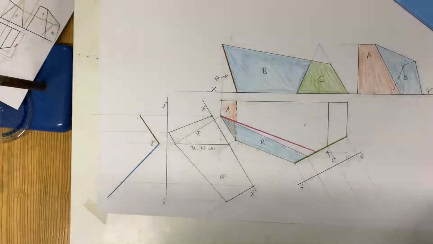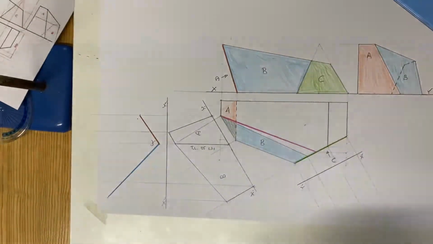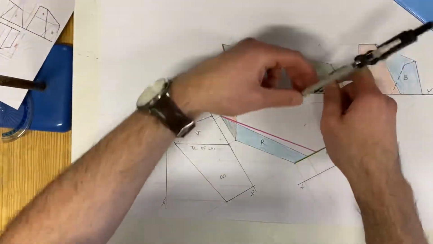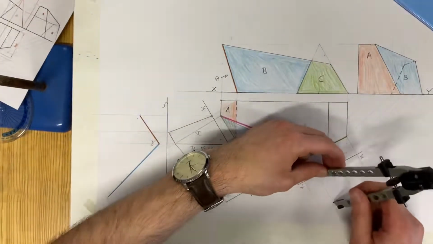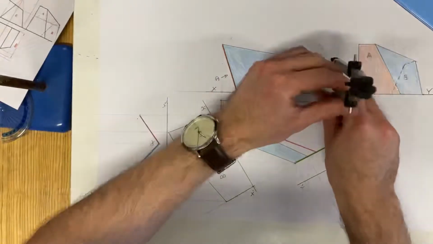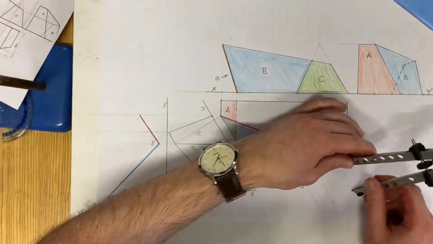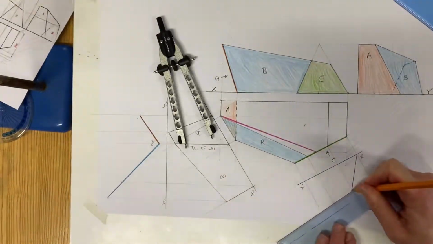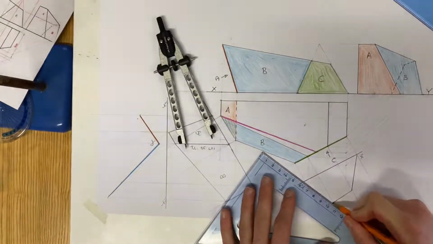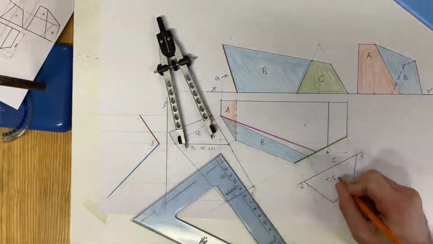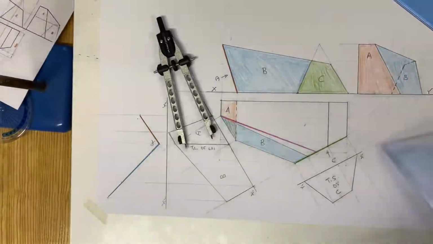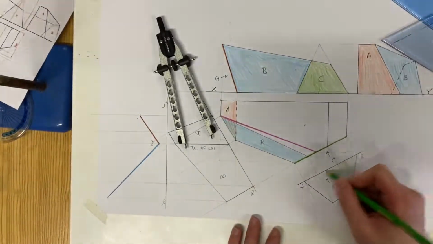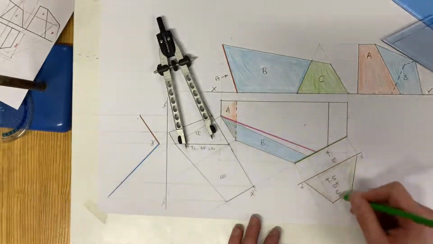Now my heights, as always, I go 2 views back. So I have my first height here, follow that down, follow it out. And this height here, follow it down and follow it out. And I connect those together. That'll give me the true shape of surface C. And just use a green colour again to show that.